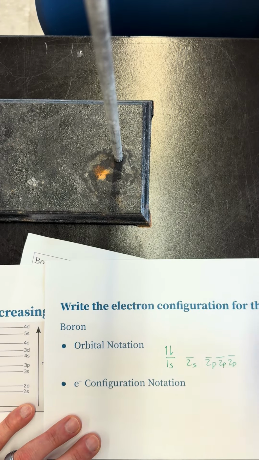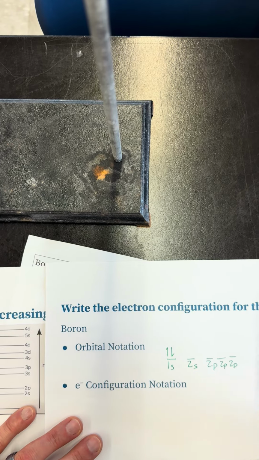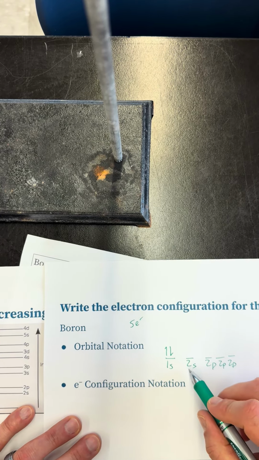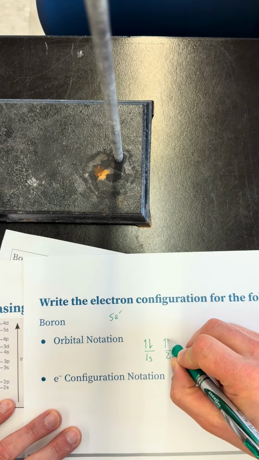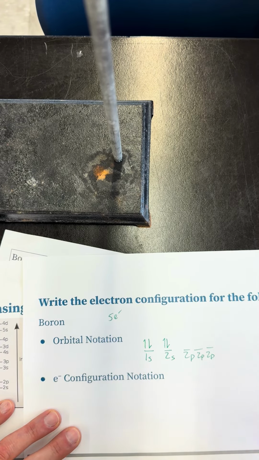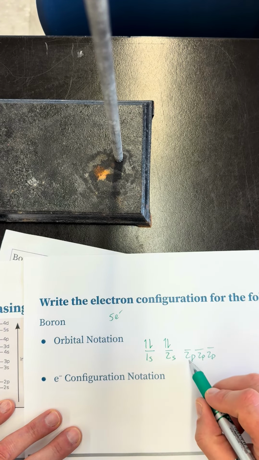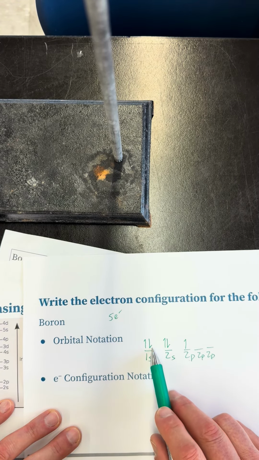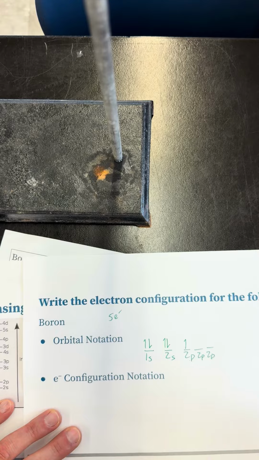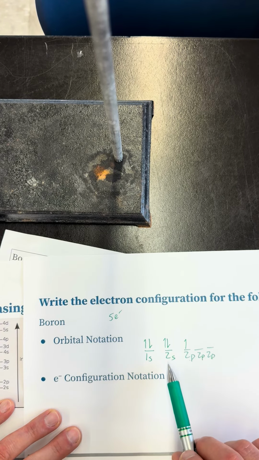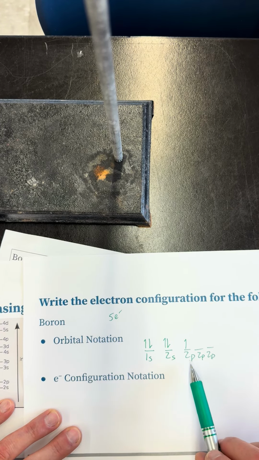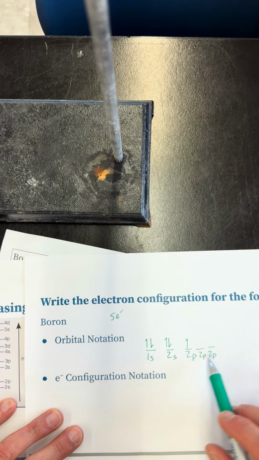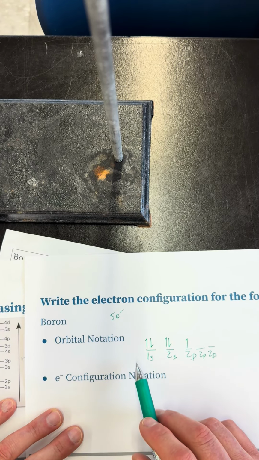Okay? So now boron has 5 total electrons, so I've used 2 in the 2s sublevel, I'm going to go arrow up, arrow down. Now I have 1 electron left, and I'm going to put it into the 2p, so it's going to go arrow up. So I've got 1, 2, 3, 4, 5 electrons for boron placed in the 1s, 2s, and 2p regions around the nucleus of the atom. So this is what we call the orbital notation.